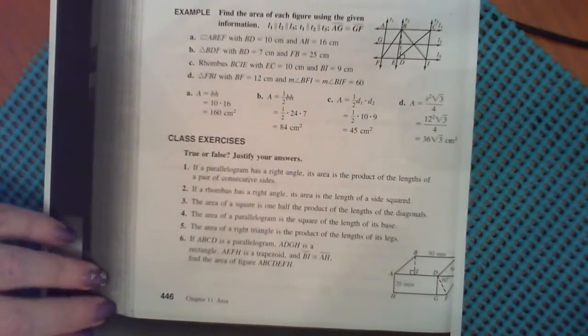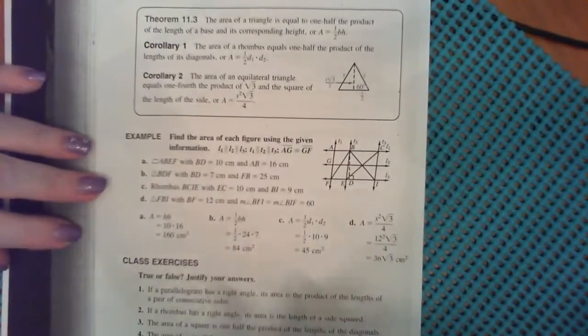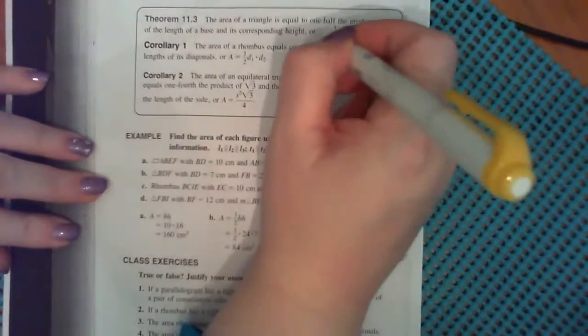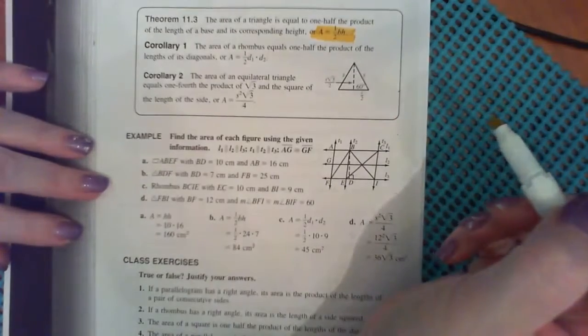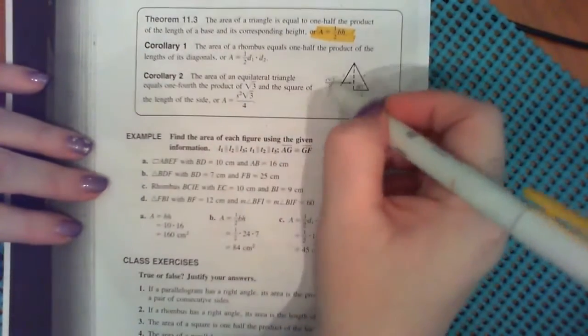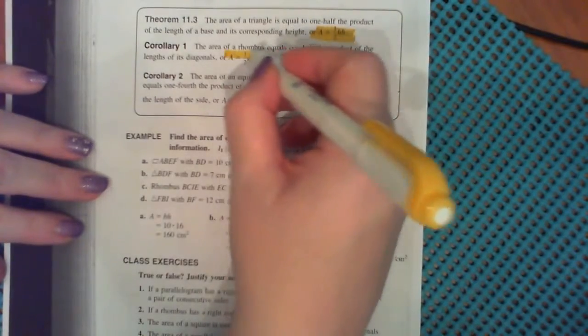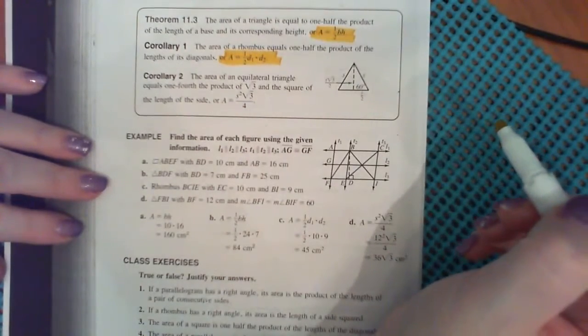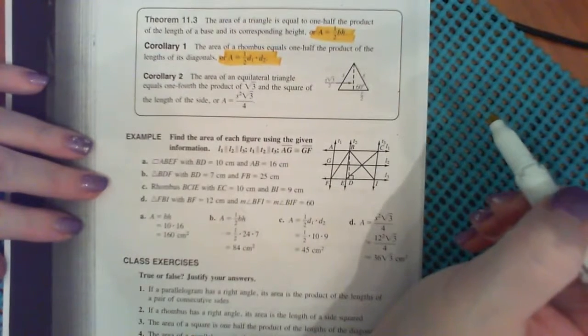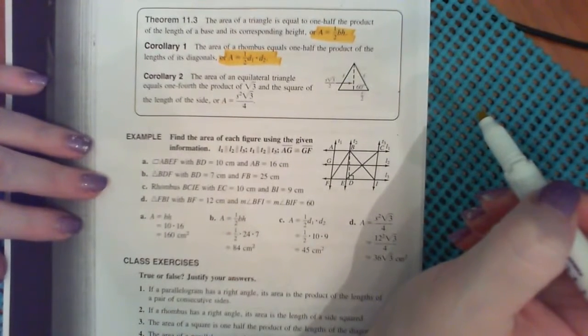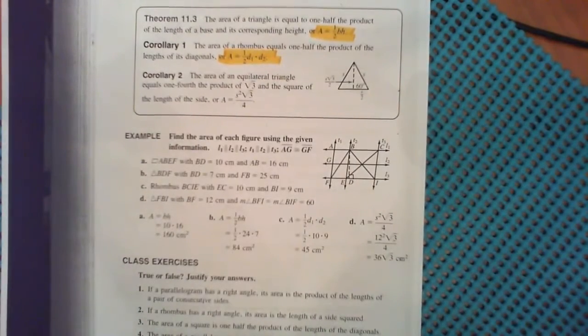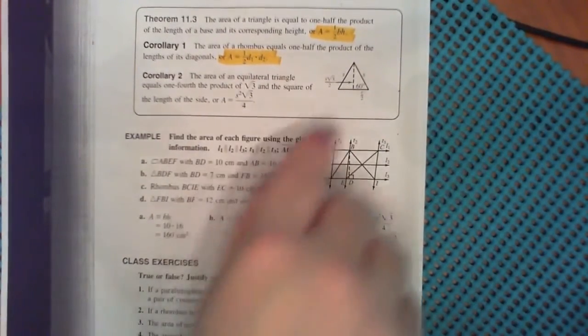They also talk about in this section a few other things. So up here they have the theorem for the area of a triangle is 1/2 base times height, which I know you've seen before as well. The area of a rhombus equals half the product of the diameters. The area of an equilateral triangle equals 1/4 the product of the square of the length of the side. And they have the little explanation over here.